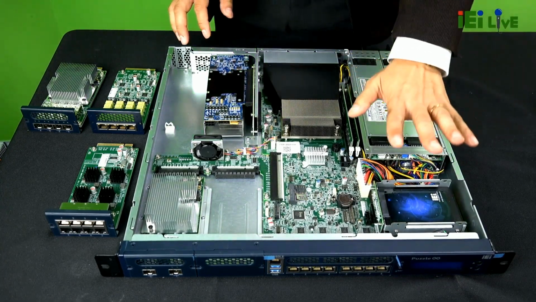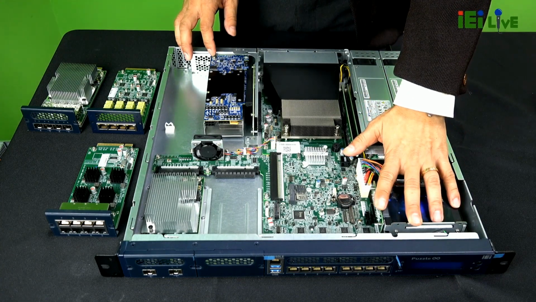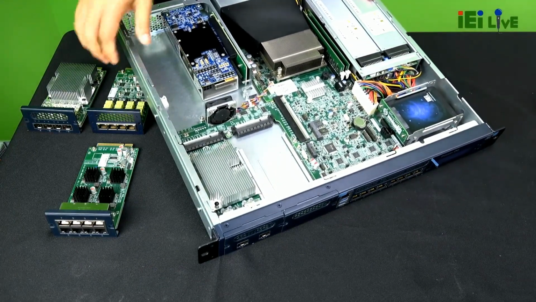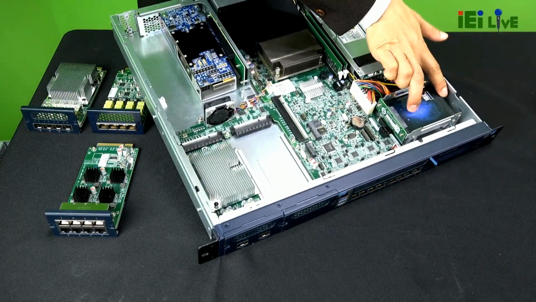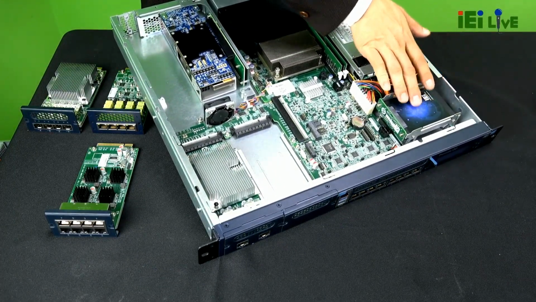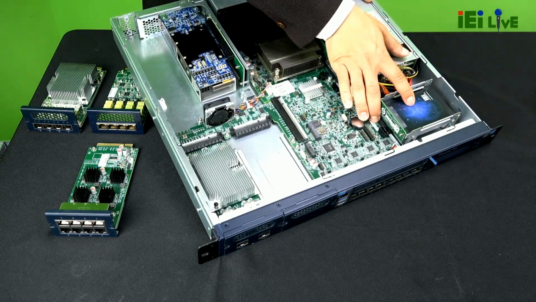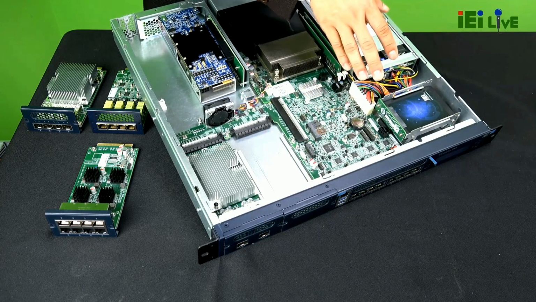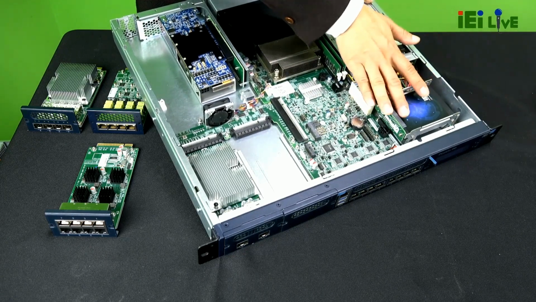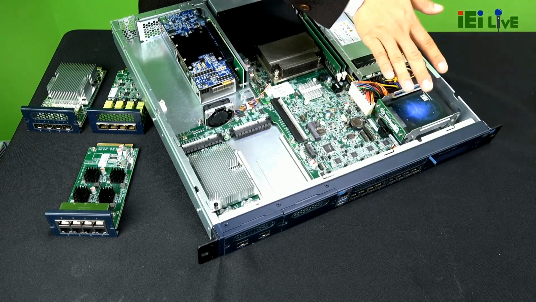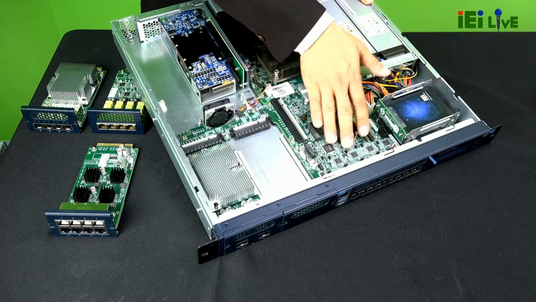And this is our 2.5 inch SSD storage here. You can see there are no cables for the storage, because we want to increase the stability of the storage. So we created a small card between the SSD and the motherboard.